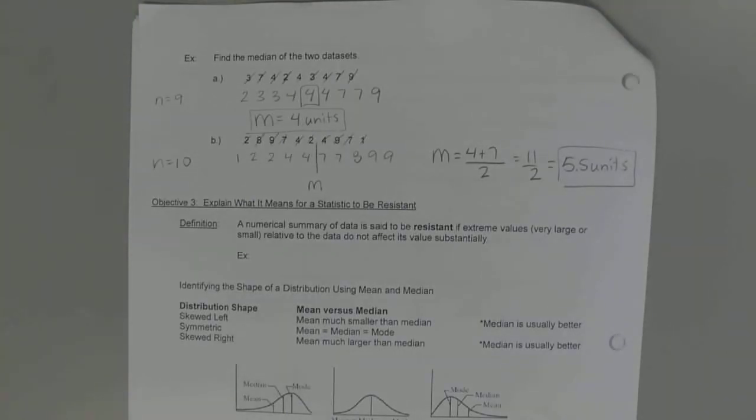But again, if you had a larger data set, maybe, I don't know, 48, just remember the middle would be 24 and 25. And so you would measure those 2 values and average them. Are there any questions there? Capital M for median, make sure you have units involved. Otherwise, you're just finding the middle.